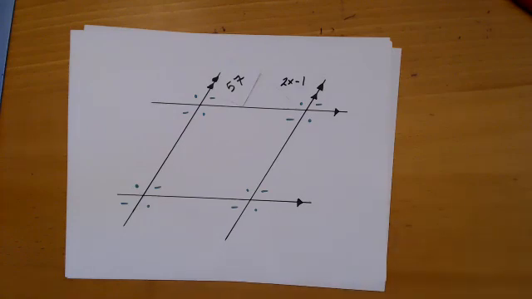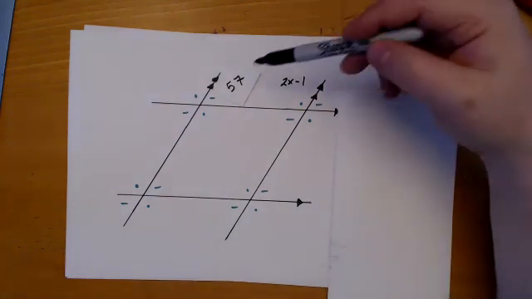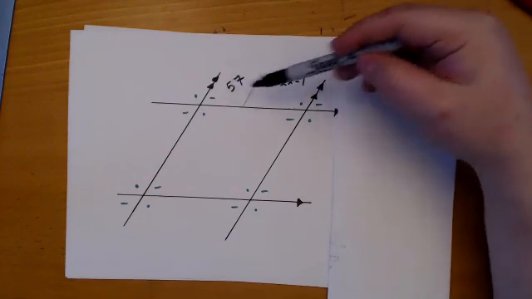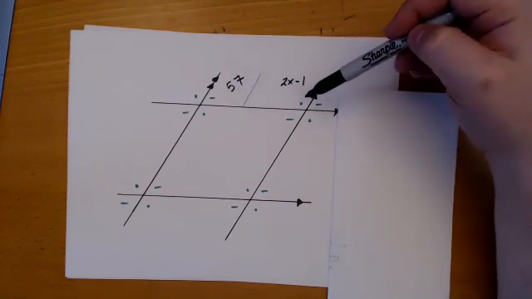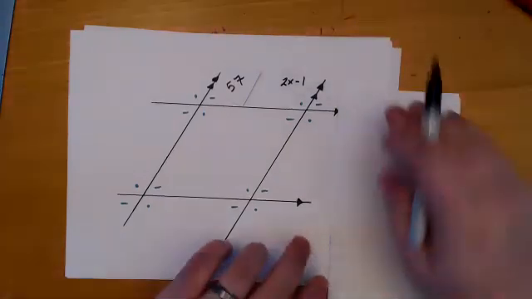All right, let's do this one. So I have a dash and a dot. So they're not the same. So if they aren't the same, they add to 180.